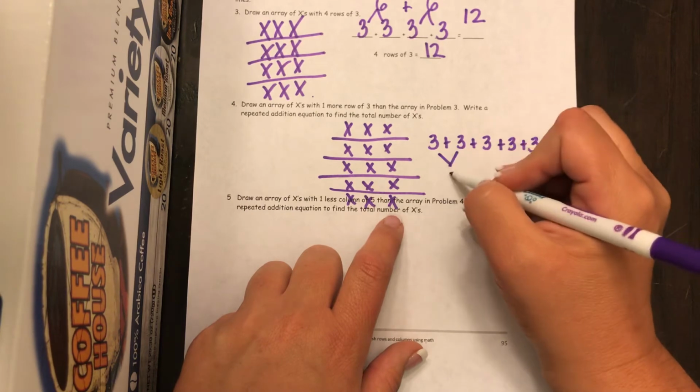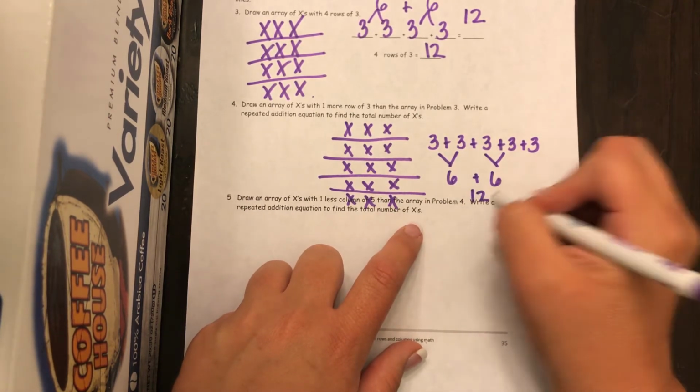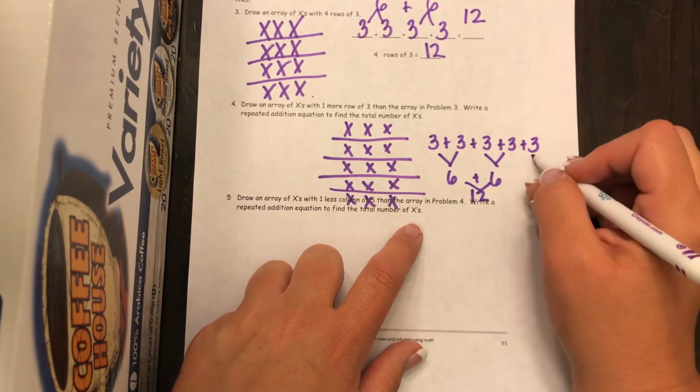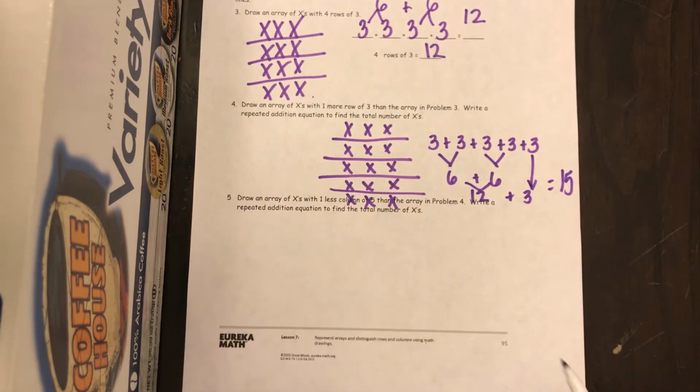So 3 plus 3 is 6. 3 plus 3 is 6, which equals 12. 6 plus 6 equals 12. I'm going to bring down this 3, which equals 15.